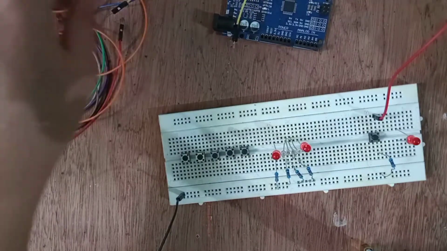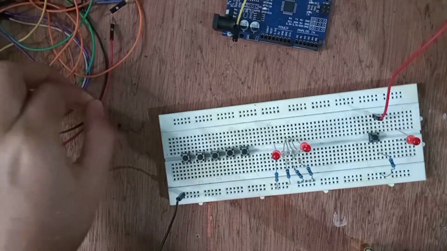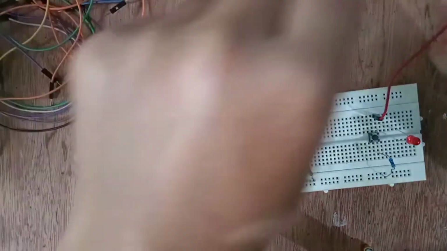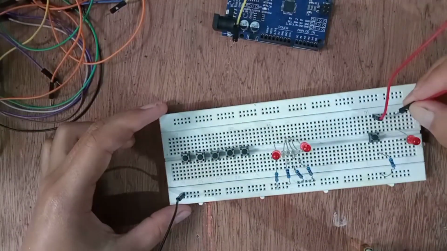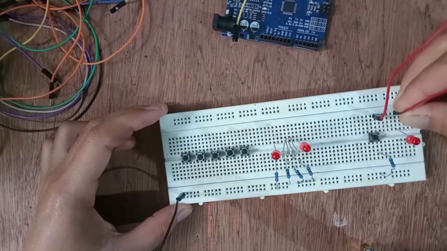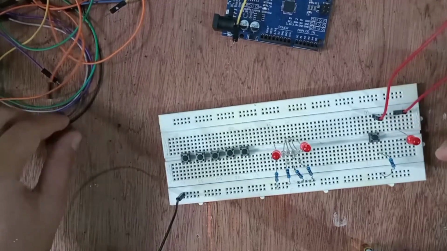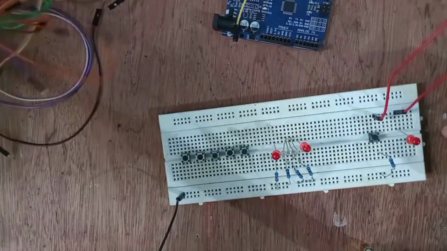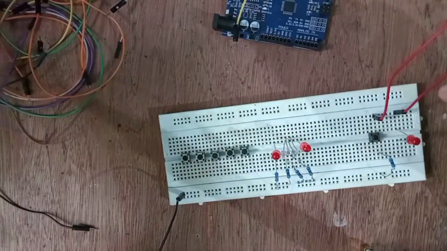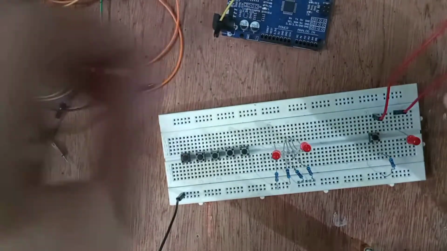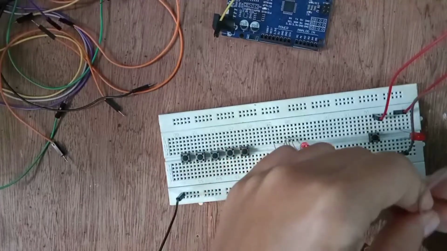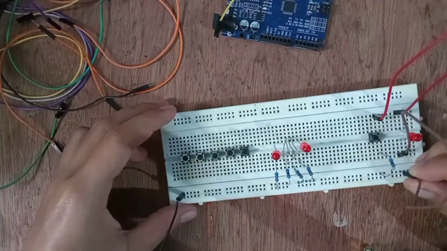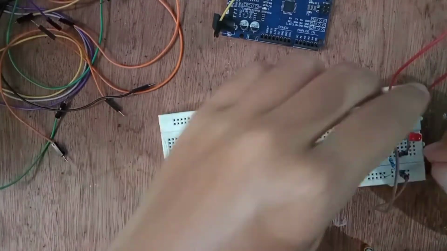Then for our starter light here, positive. And for the negative connection, it will be here, then connected to the ground.